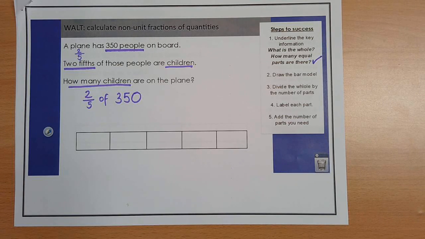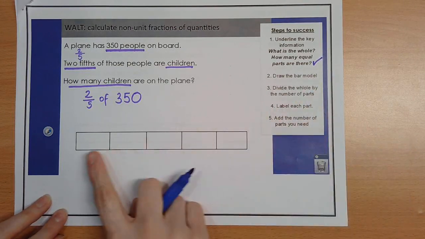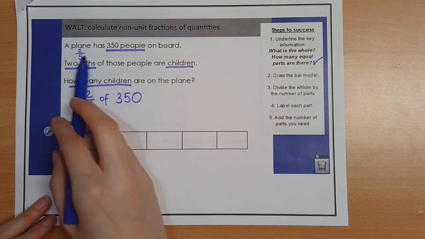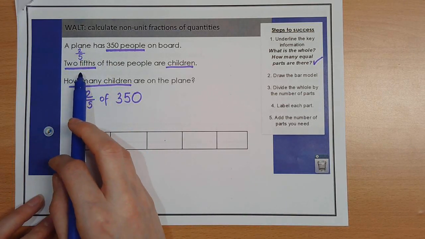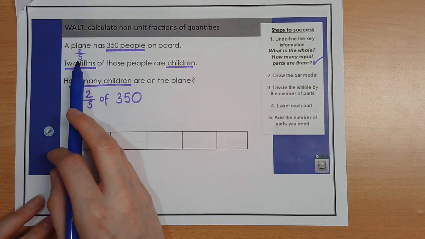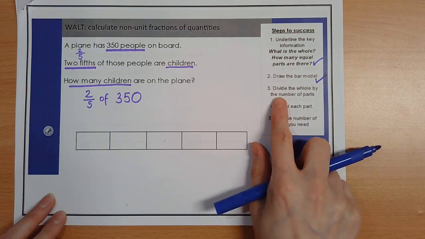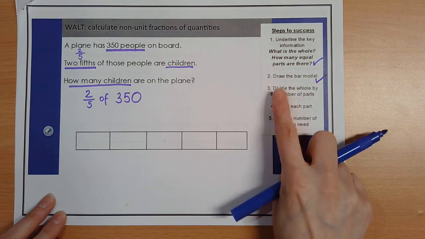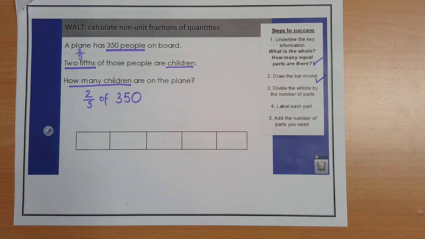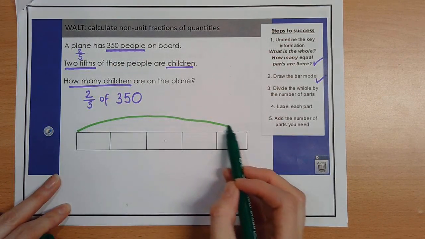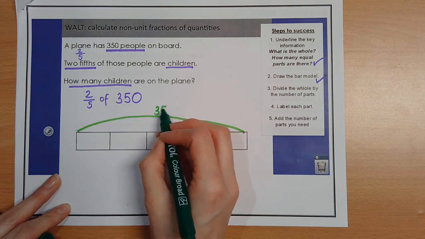Now I need to draw my bar model to help me. So again, I've already got my bar model here, and I've done 1, 2, 3, 4, 5 equal parts because my question says fifths. So there are 5 equal parts on my denominator. So the next thing I need to do, step 3, is divide the whole by the number of parts. So I need to identify what that whole is first. And I know the whole, in total there are 350 people on board. So I'm going to label that on my bar model. The whole is 350.